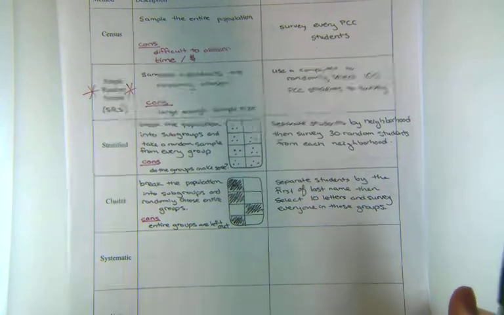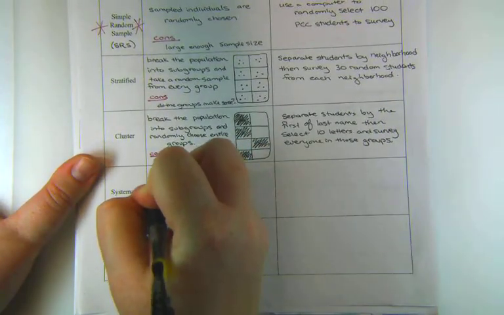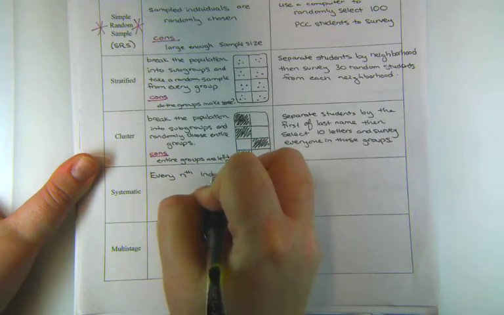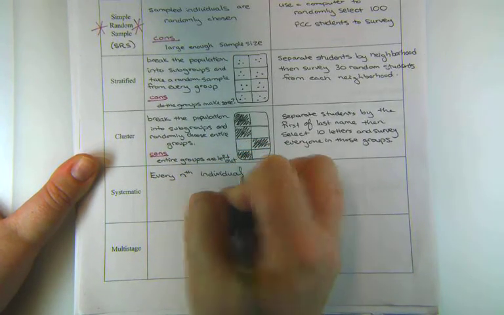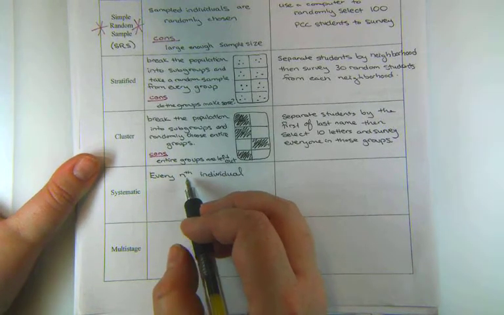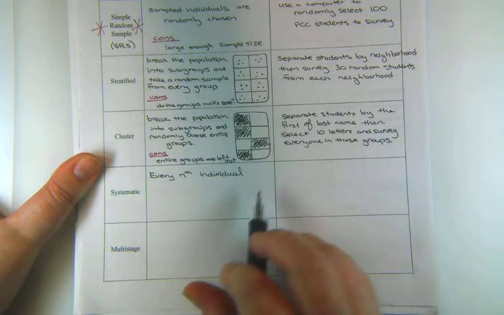The only cons here, and it's a con if we don't think about these groupings, is the entire group is left out. When we choose these groups, we just want to ensure that it's okay that groups are left out. So that's stratified and cluster, and I really like these visuals to help with remembering the difference between the two of those, because they easily get mixed up.